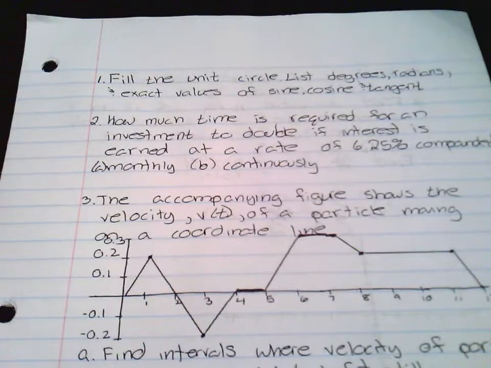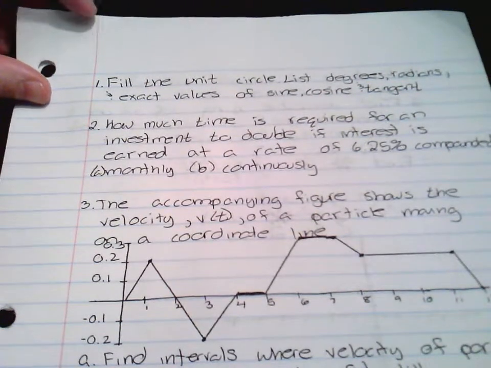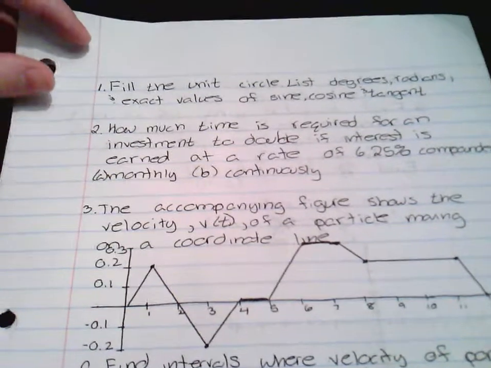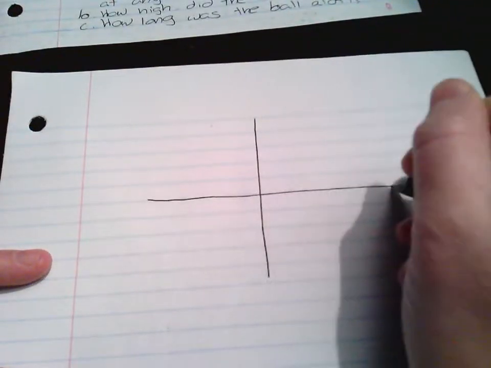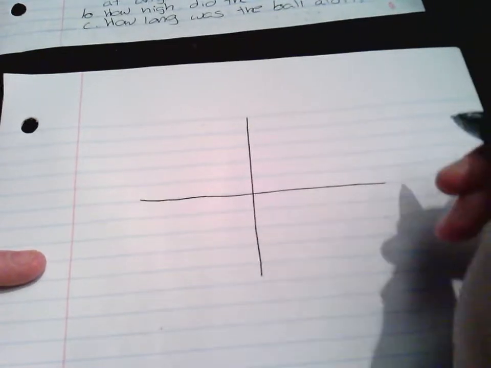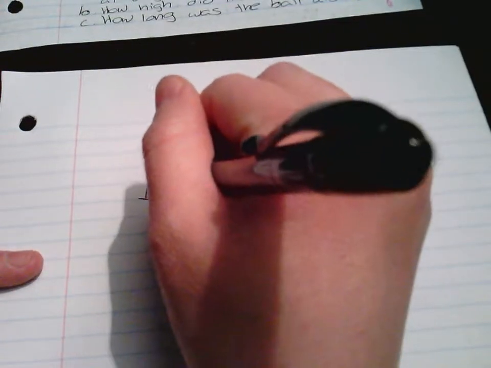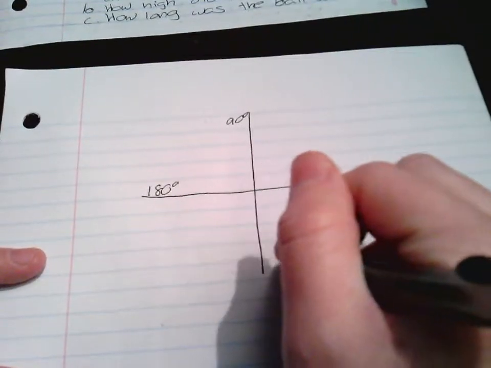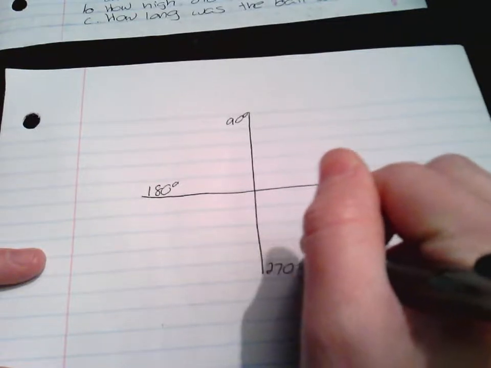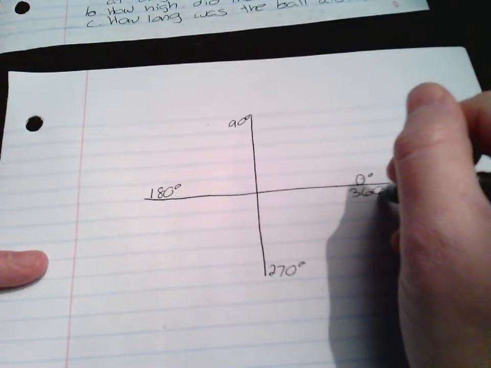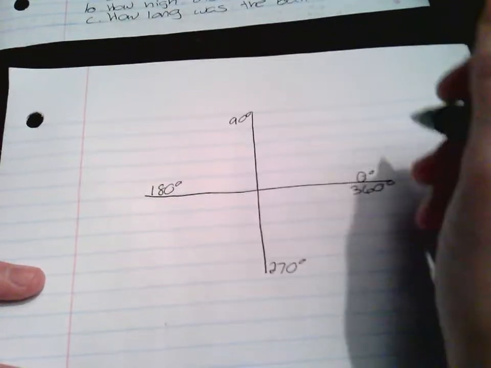So the first part of it was fill out the unit circle, list degrees, radians, exact values of sine, cosine, and tangent. Okay, go ahead and label your four corners. So you got 0 degrees, 90 degrees, 180 degrees, 270 degrees, 360 degrees. Okay, now put those in pi or radians.